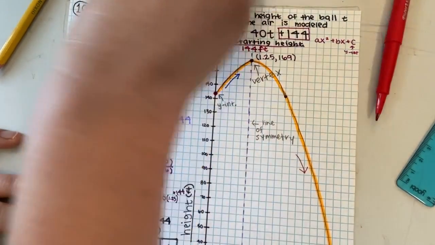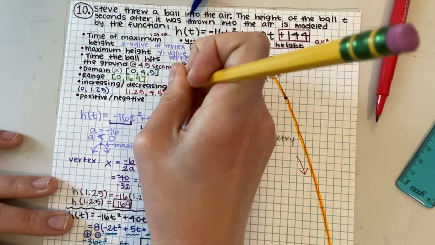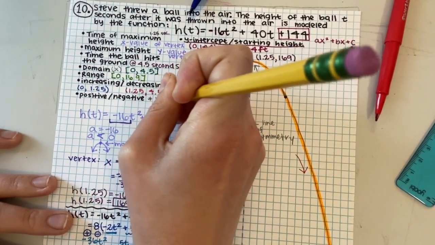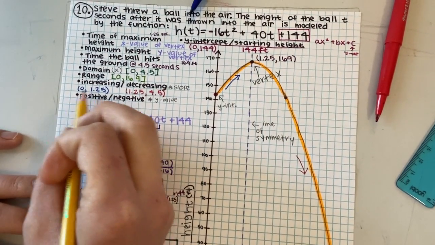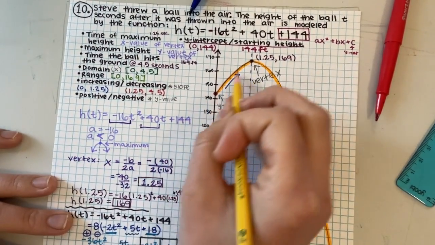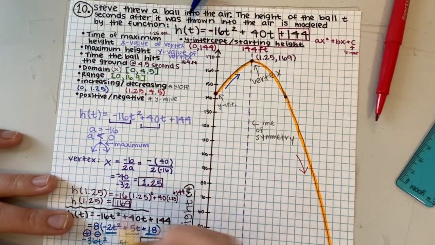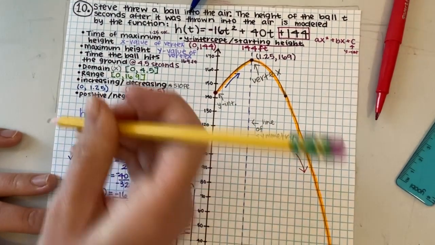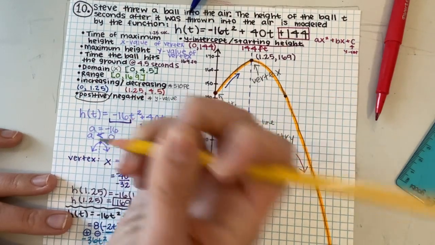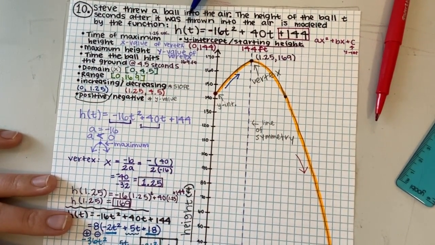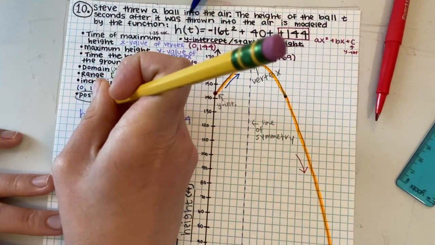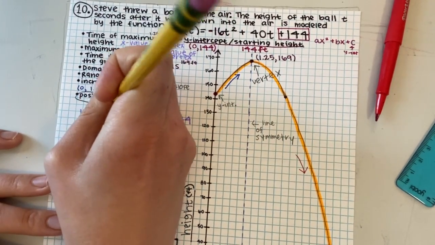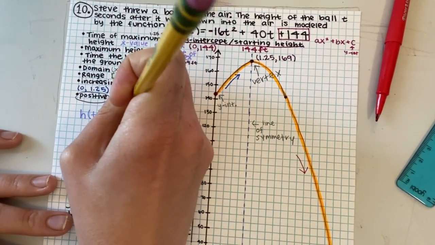Positive and negative, you're looking at what your y value is. So when my y value is positive, then it's a positive part of the function. In the context of this problem, our height is always positive and our time is always positive. So this entire function is positive because we are positive from x equals 0 to x equals 4.5, and that is the entire equation. So we know from 0 to 4.5. And that's it.